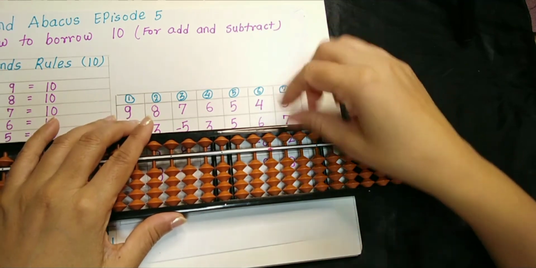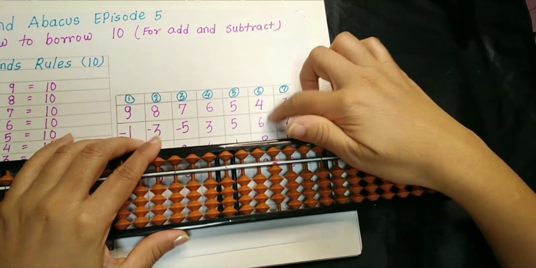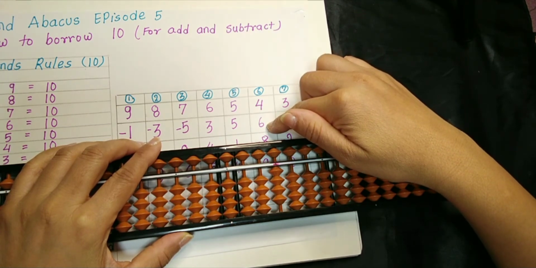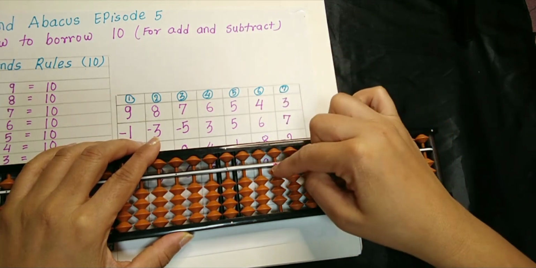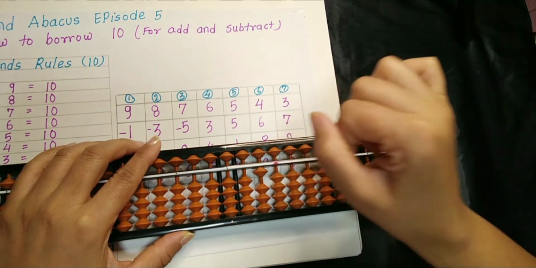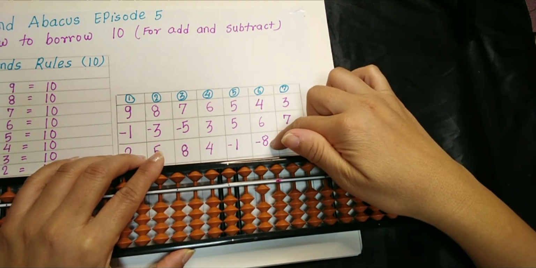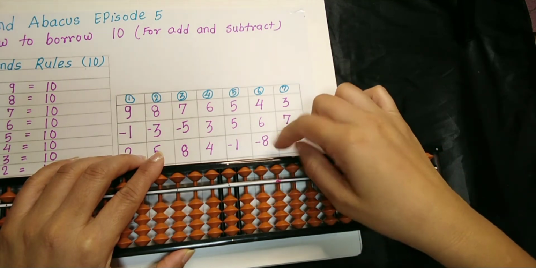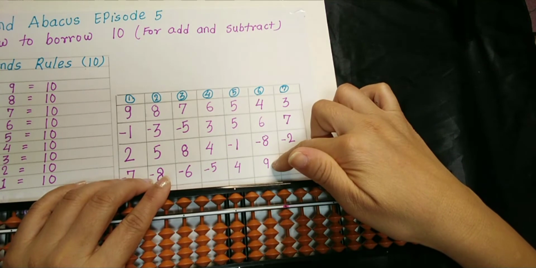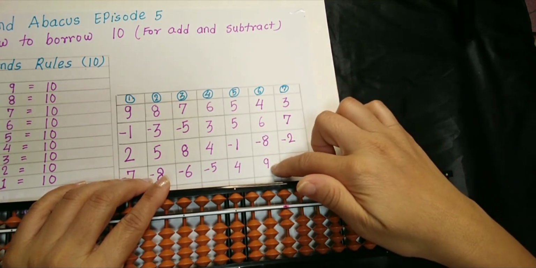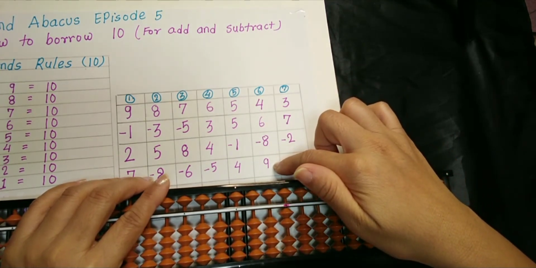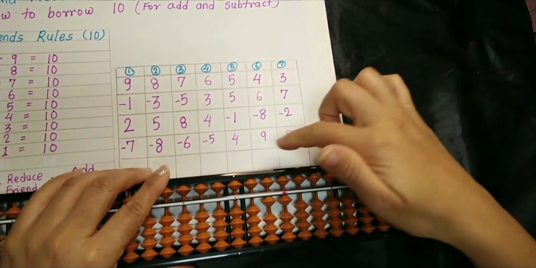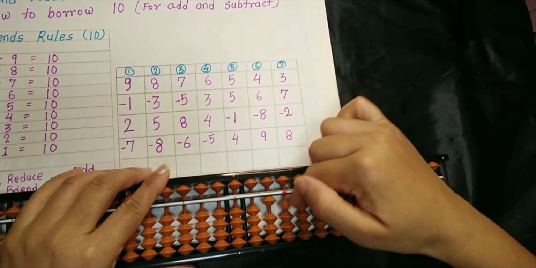Number 6, first place 4 and place 6, which means you have to reduce the friend 4. First reduce the friend 4 and borrow 10. Minus 8, reducing 8 means first reduce 10 and add the friend 2. 9, you are adding 9, which means you have to reduce the friend 1 and borrow 10. Your answer is 1, 1, 11.